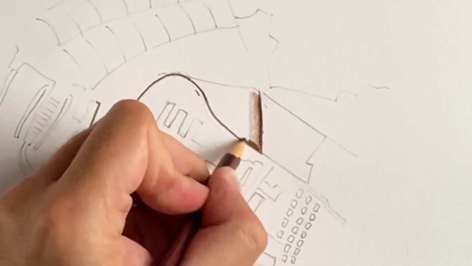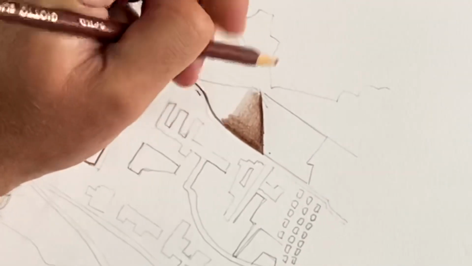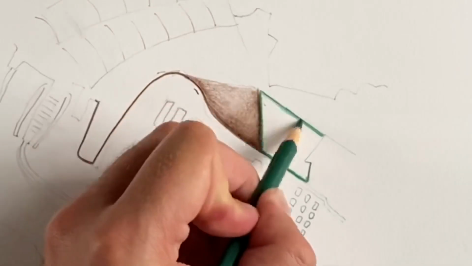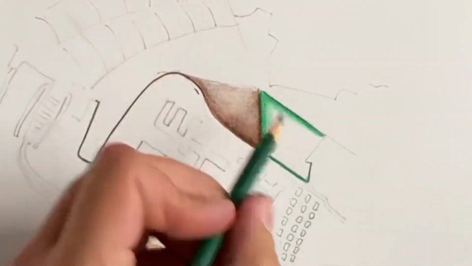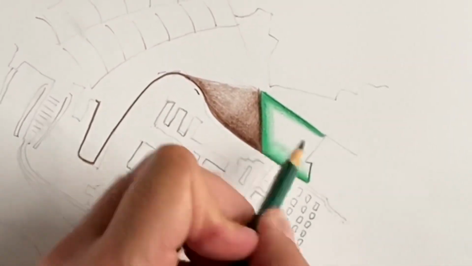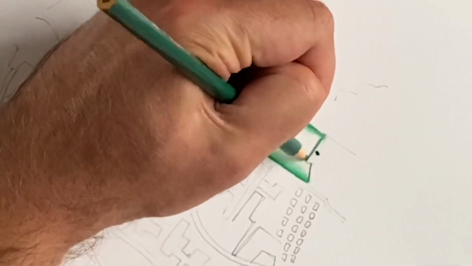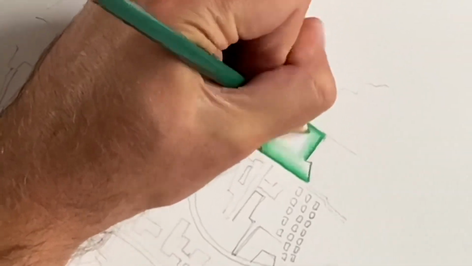Try and press quite hard and then blend it in and go over it a number of times. Some people are very light with it. You can be quite tough with the material, and you're going to get that contrast between dark and light, and it's going to look a lot more attractive in your drawing.